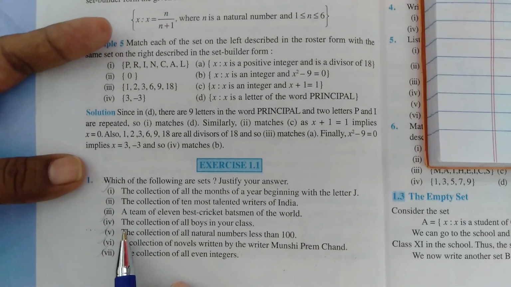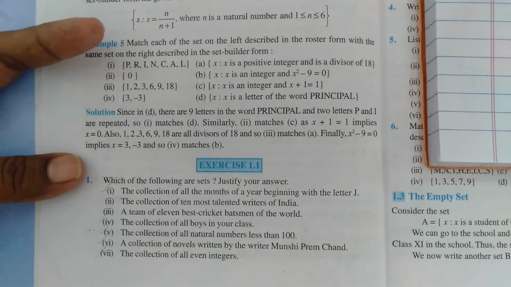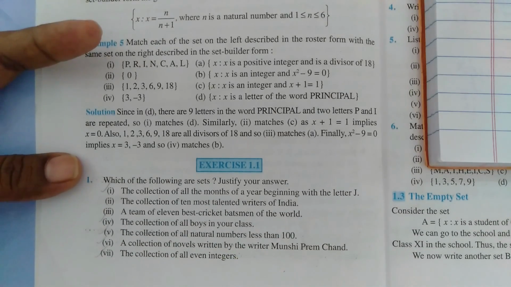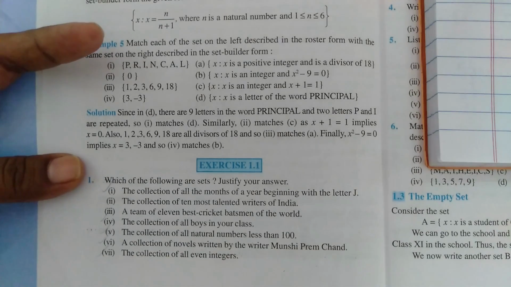The next one is the collection of boys in your class. Yes, this is a set, because if you have a strength of 50 students in your class, 25 are girls, then the other 25 are boys. So that cannot be changed. It cannot become 51 or 52, because 25 boys are 25 boys. Those boys are only there in your class. So it means that this is a set.